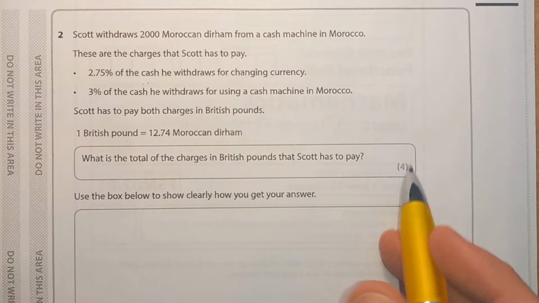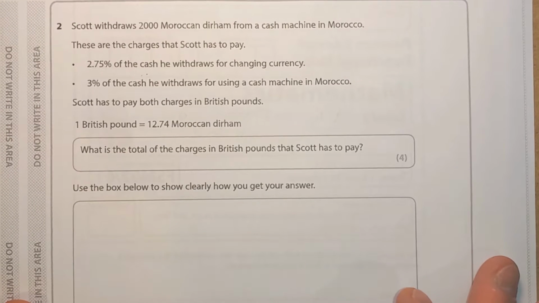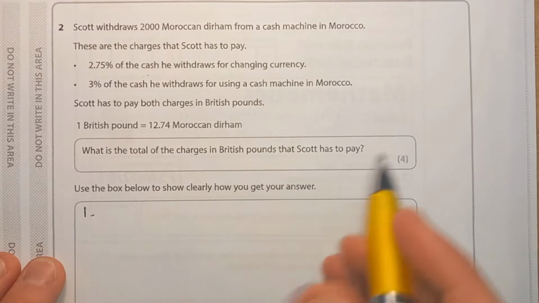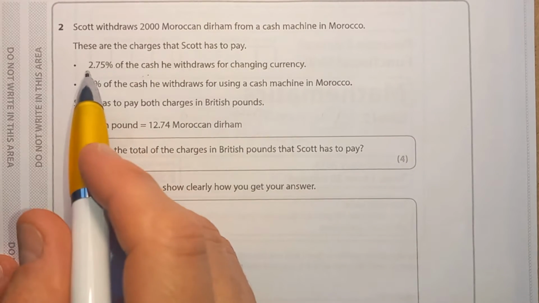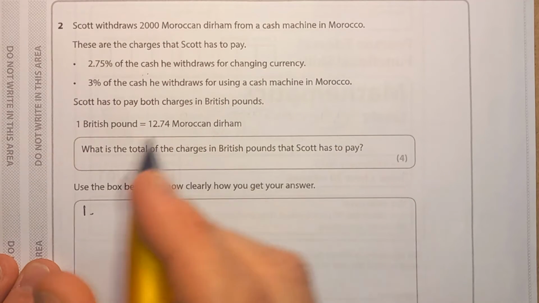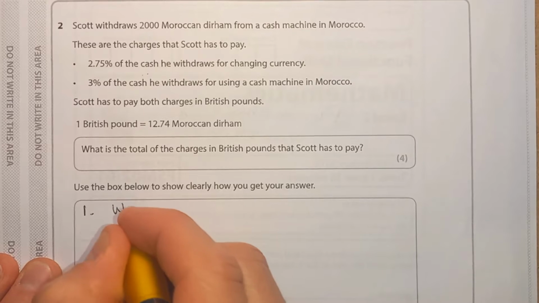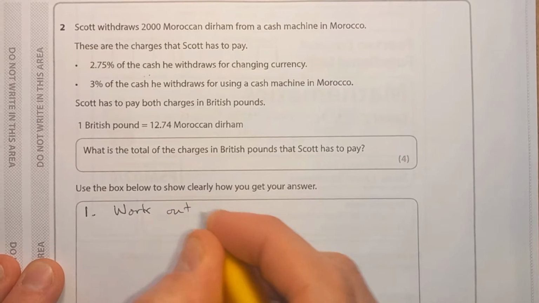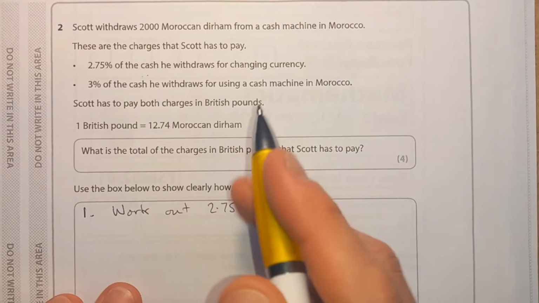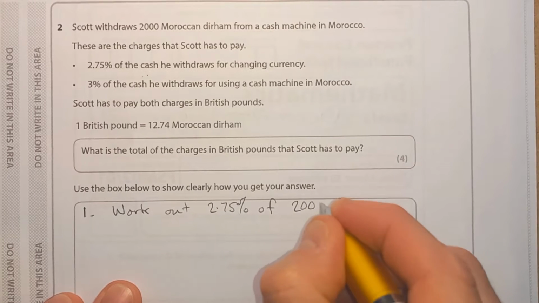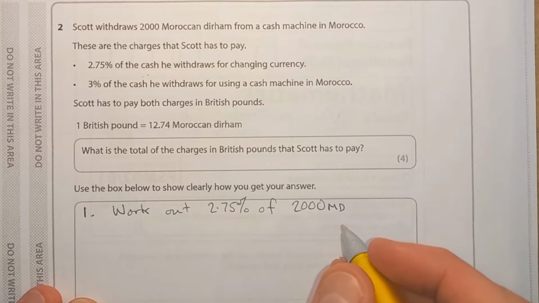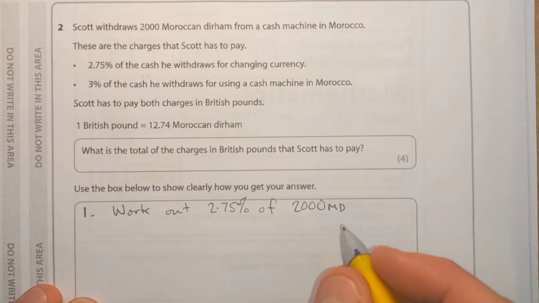Now, we've got 4 marks here, so we're going to go through and work out how we're going to get each of those marks. Well, the first thing we're going to have to do to work out the total costs, well, first we're going to need to work out the individual costs. So the first thing we're going to need is what's the cost for changing currency? We're going to need to work out 2.75% of the cash he withdraws, which is 2,000, and I'm going to put MD for Moroccan dirham. I don't know if that's correct, but that'll be fine for us.